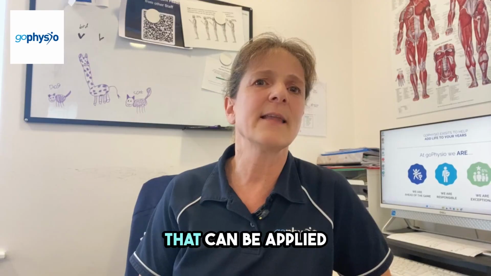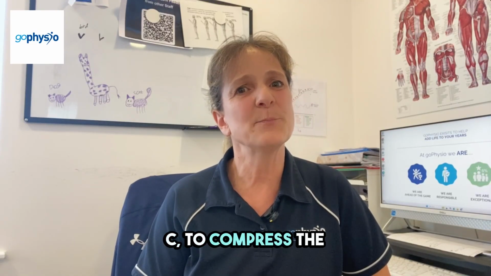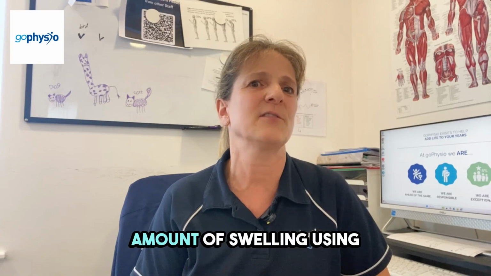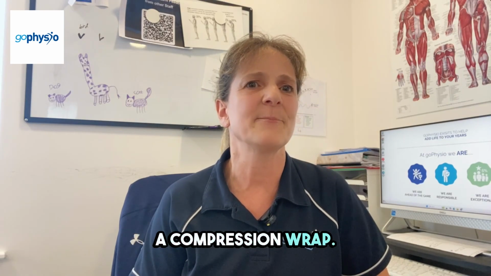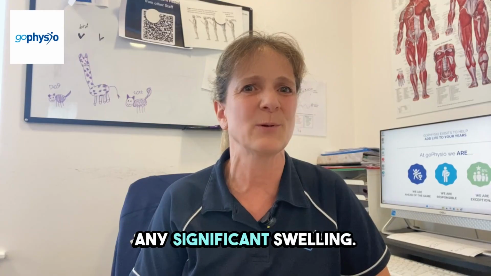I is ice, and that can be applied to reduce swelling and provide pain relief. C, to compress the area if there's a significant amount of swelling, using a compression wrap. And E for elevation is important to reduce any significant swelling.